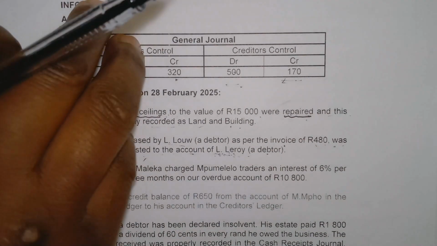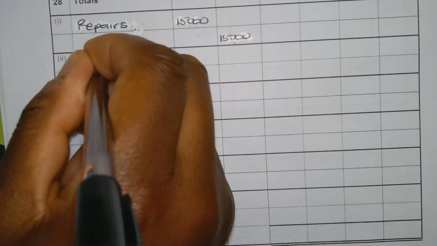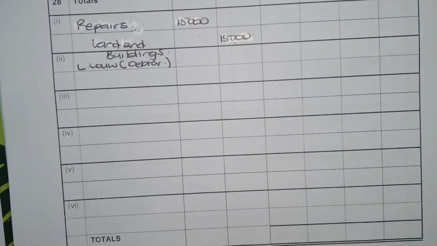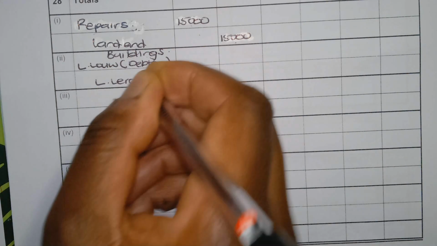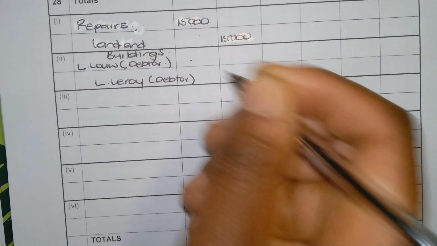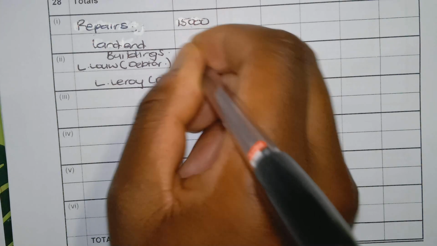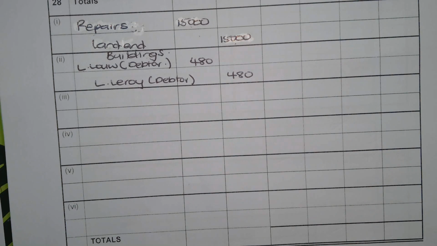Okay, so we go to our what? To our answer sheet. Here's my answer sheet. I'll start with who? Who is debited? L Low, who is a what? Debtor. Alright. And who is credited? L Leroy, who is also a debtor. The first one I have debited with the amount of 480. The second one I've credited with the amount of 480.